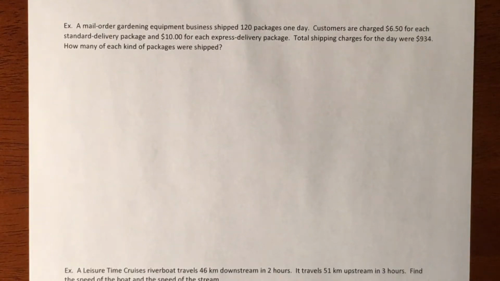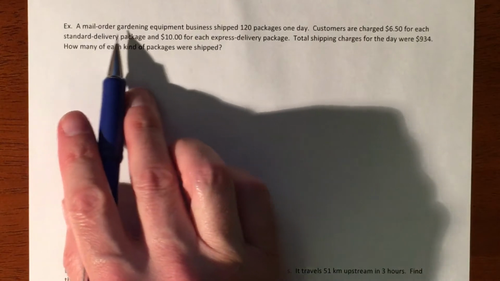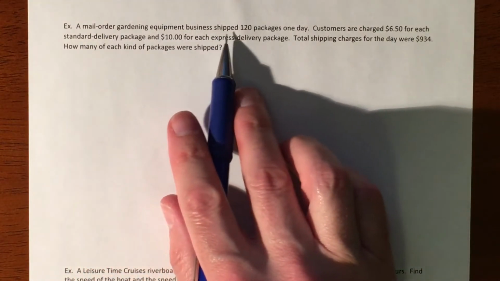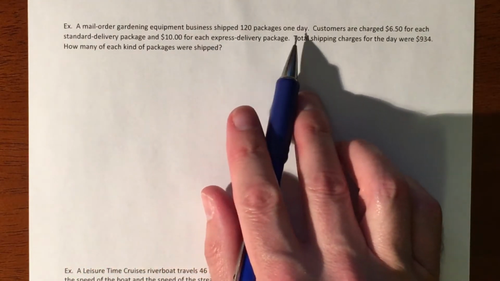We are going to do another example of a word problem system of equations. And so here's our situation. We've got to create our equations and then we'll solve. It says a mail order gardening equipment business shipped 120 packages one day.